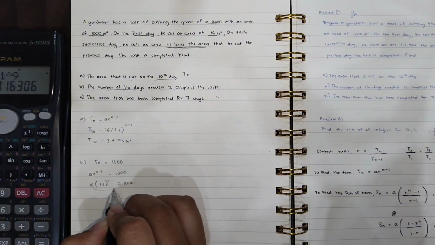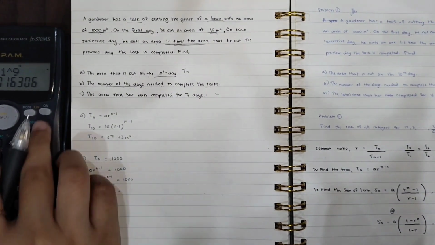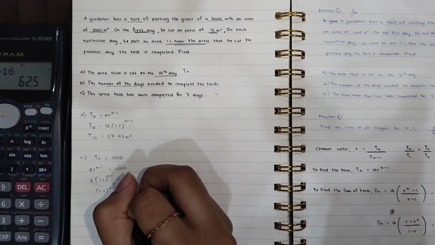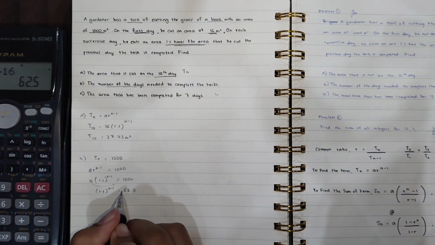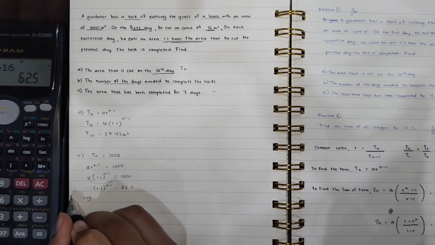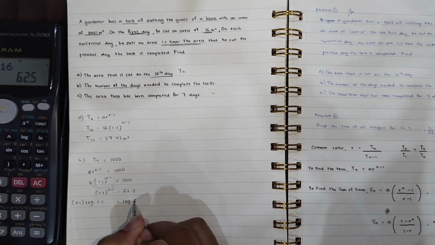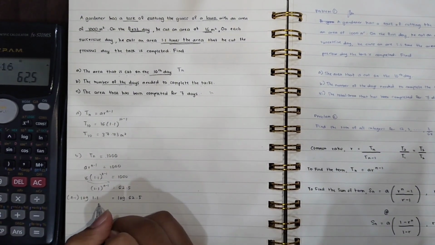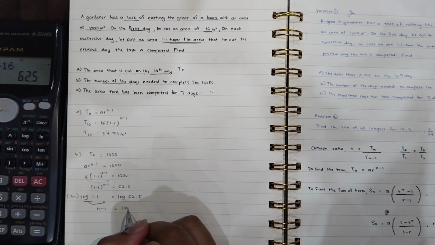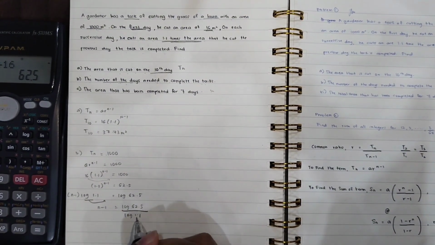So 16 will be brought to the other side. So 1.1 to the power of n minus 1 equals 1000 divided by 16, which is 62.5. So we have to add on log in here for us to bring the n minus 1 down. So (n minus 1) log 1.1 equals log 62.5. So we will bring this log to the other side. So n minus 1 equals log 62.5 divided by log 1.1.